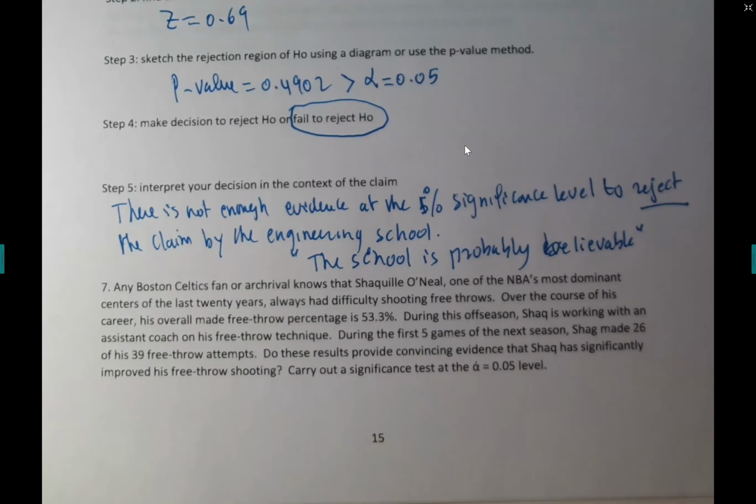During this offseason, Shaq is working with an assistant coach on his free throw technique. During the first 5 games of the next season, Shaq made 26 of his 39 free throw attempts. So he did 39 attempts, he hit 26 times. Do the results provide convincing evidence that Shaq has significantly improved his free throw shooting? Carry the test at 5%.